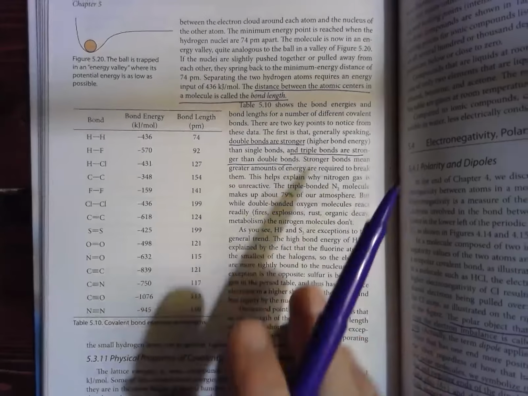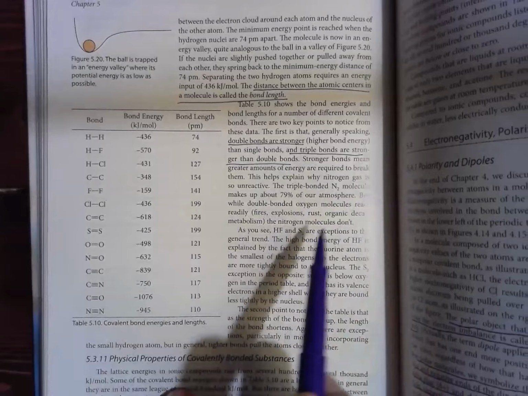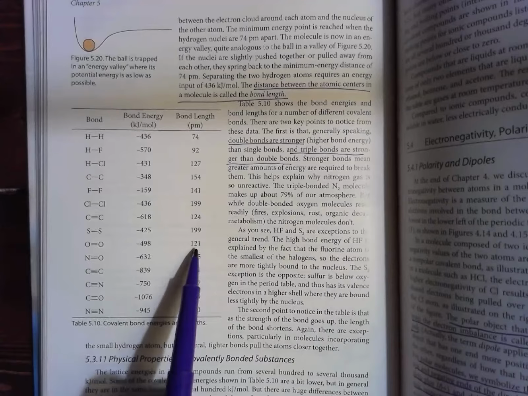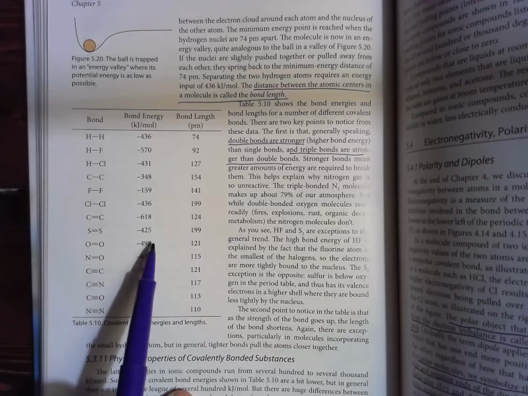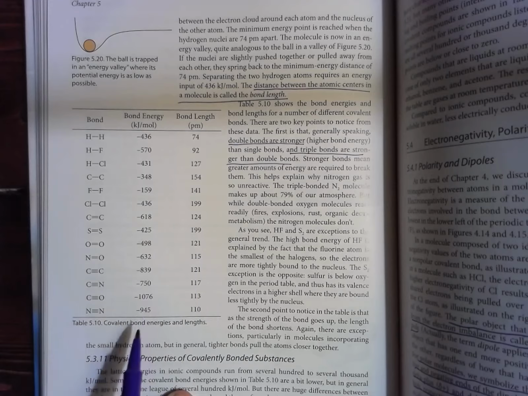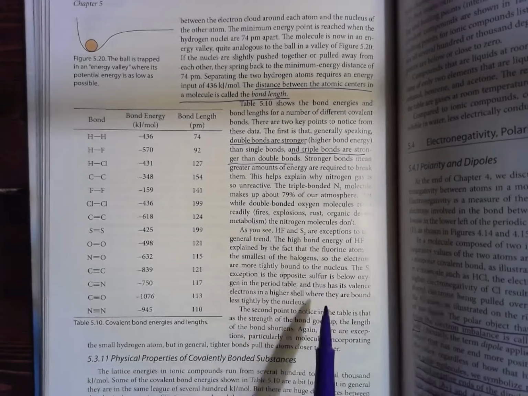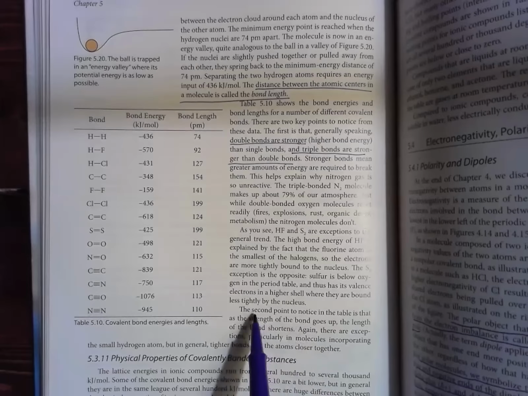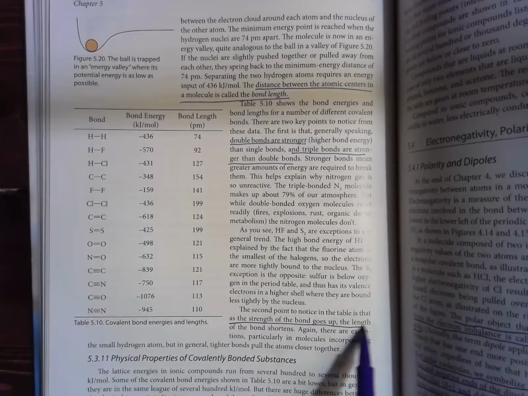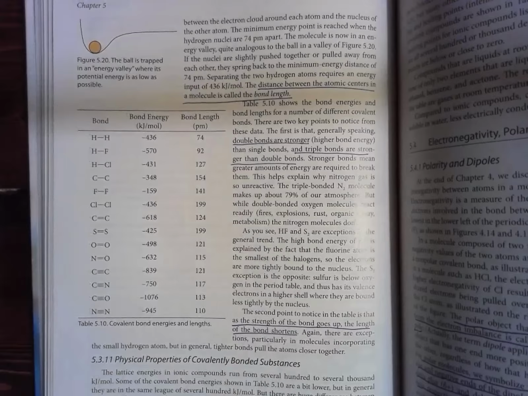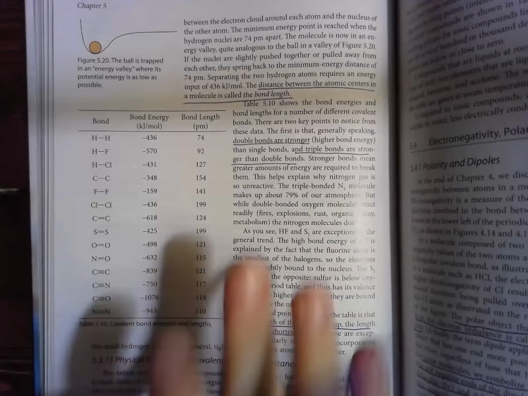But oxygen molecules react all the time. It takes 498 kilojoules per mole to break that, while it's almost double that to break the nitrogen triple bond. And second, as the strength of the bond goes up, the length of the bond shortens. So basically the stronger the material, the tighter it's pulling those together. That's all we're really going to need from there.